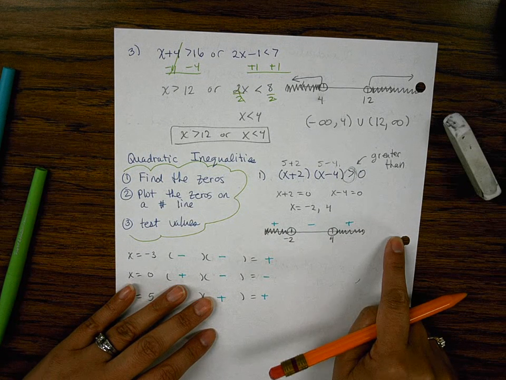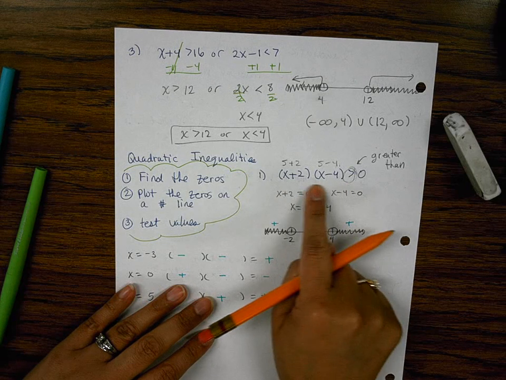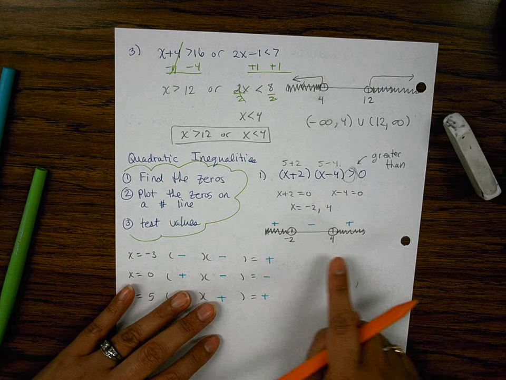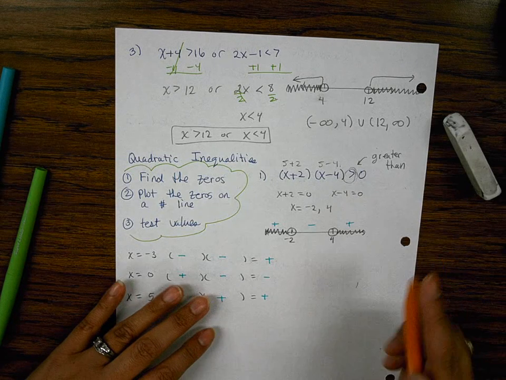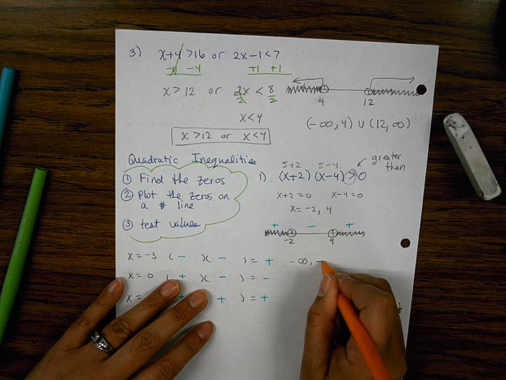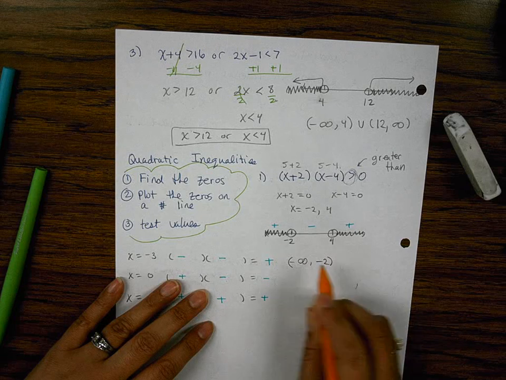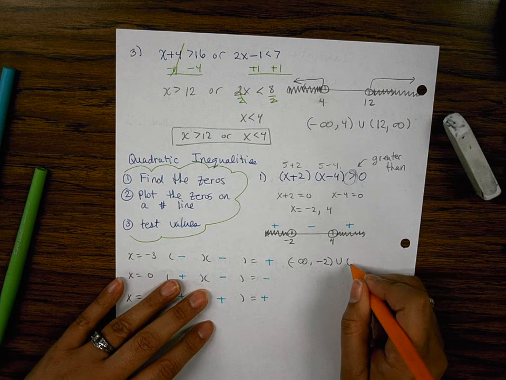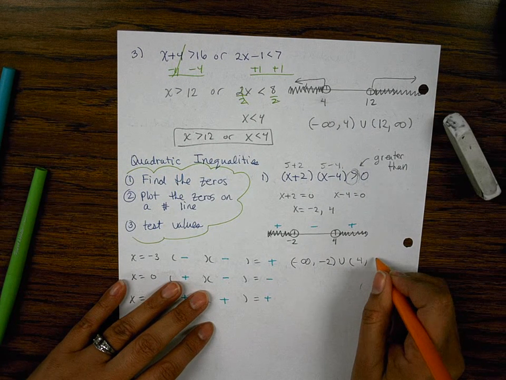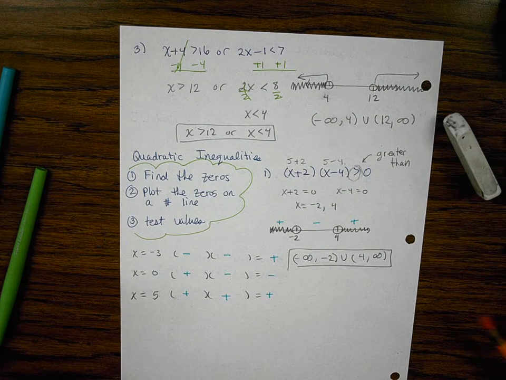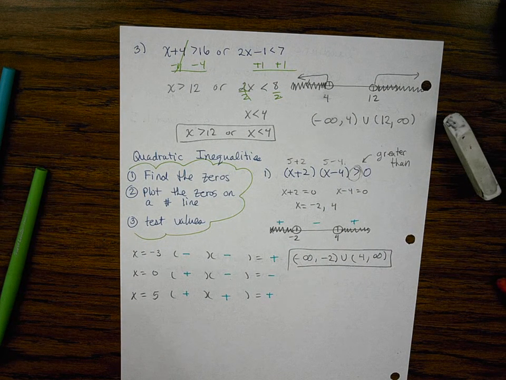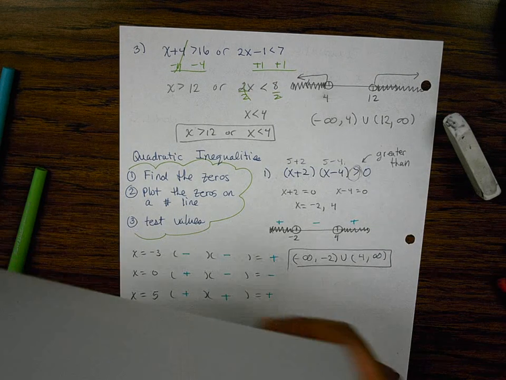Why am I not going to shade here? Because I'm looking for when it is greater than 0, and negative numbers are not greater than 0. This means any numbers to the left of -2, any numbers to the right of +4 would work for this inequality. If I plugged in any number within this region here, it would not be greater than 0, it would be negative. So negative infinity to -2, parentheses because they're open, union 4 to infinity. And this here is your answer.